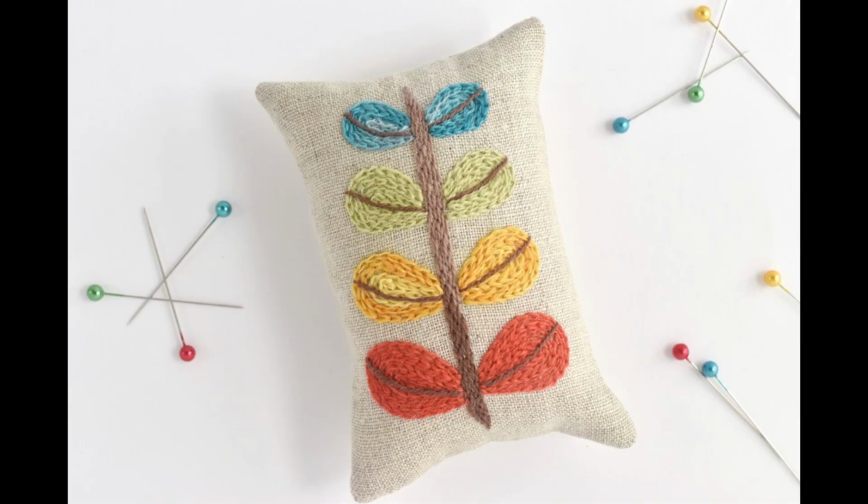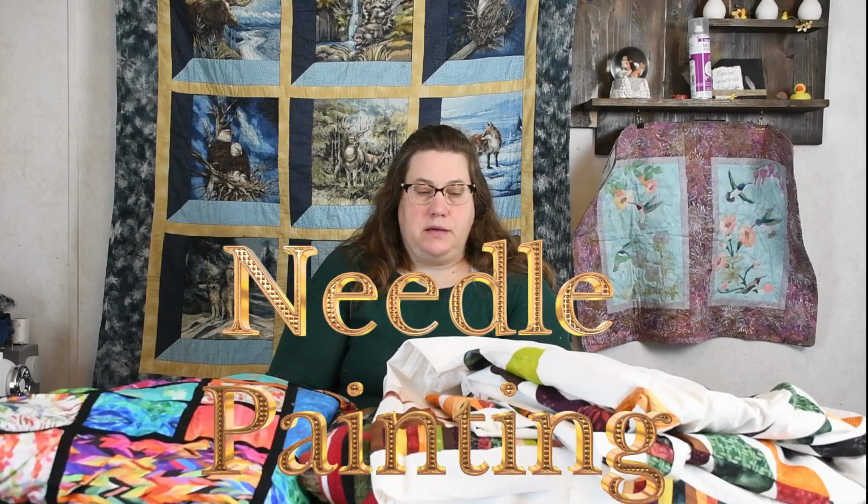Crewel work or embroidery. This technique uses wool thread to create intricate designs featuring a variety of stitches. It is often used to create floral and nature-inspired designs. And we also have needle painting.